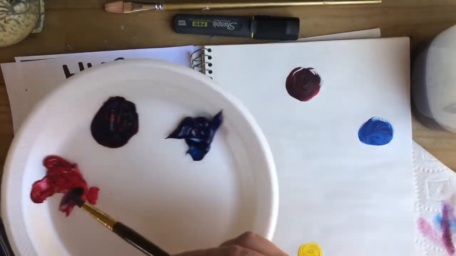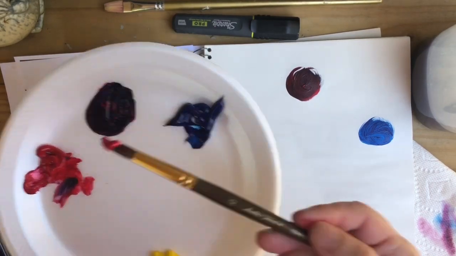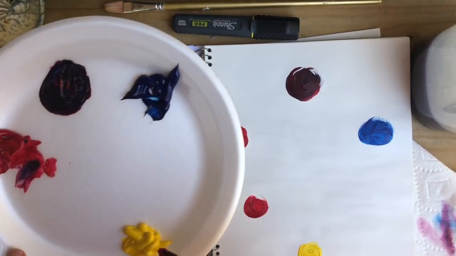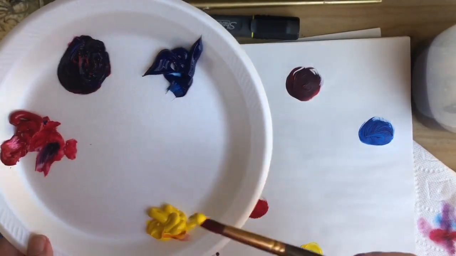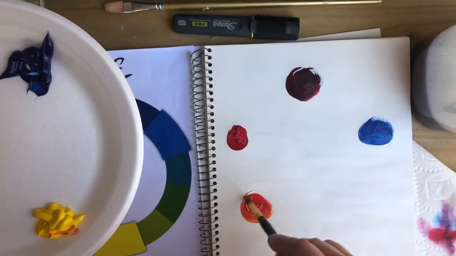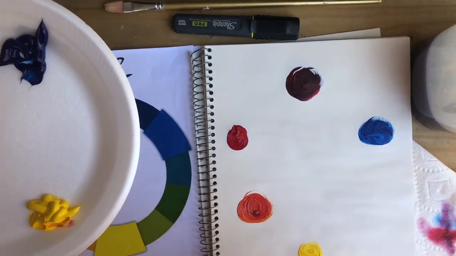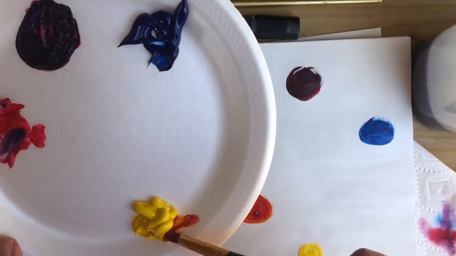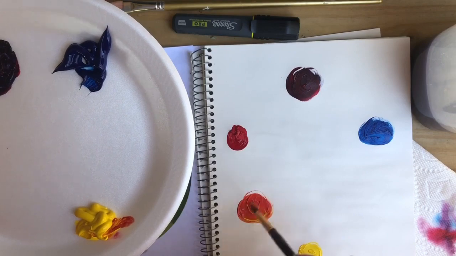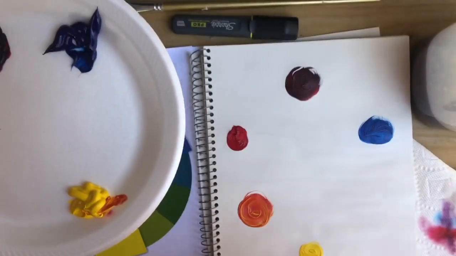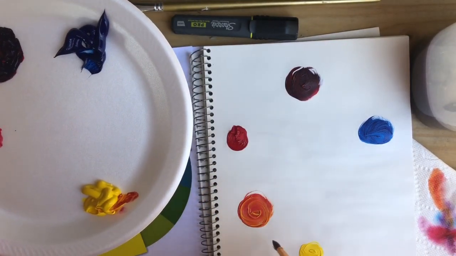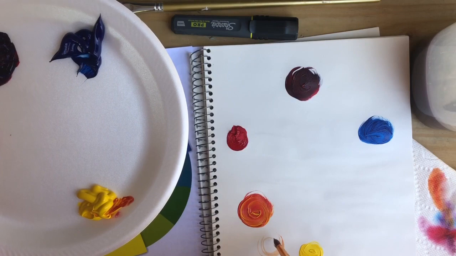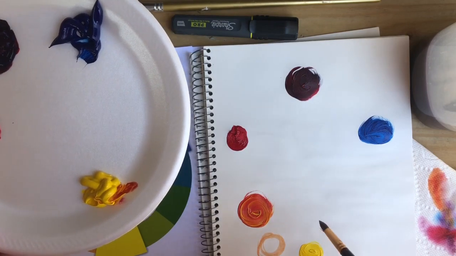If I mix my red and my yellow together, and I'm just going to do this directly on my paper. You could do it on your palette, but to save time, I'm going to just do this directly on my paper. Equal amounts of red and yellow mixed together are going to make orange. Yellow and orange, that's going to be another type of color in a minute. We're going to call that intermediate.